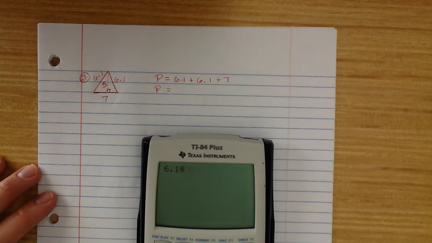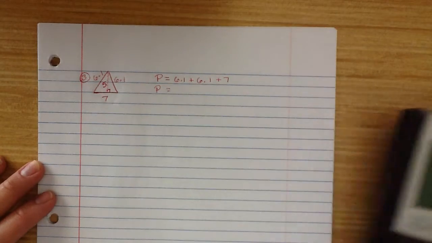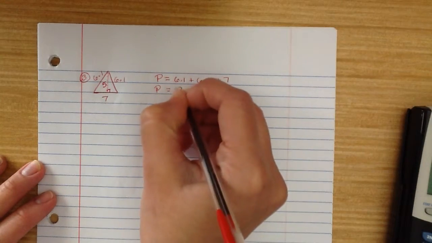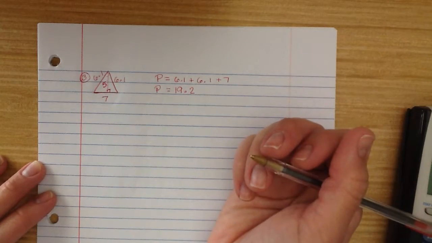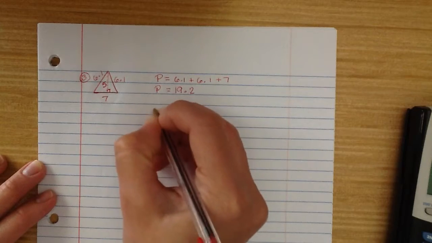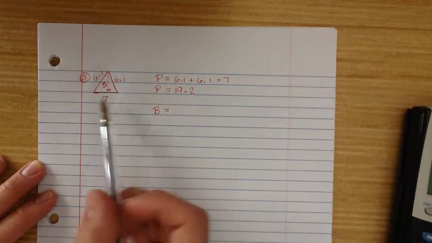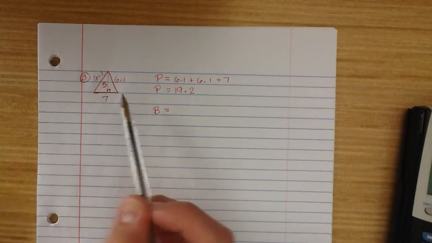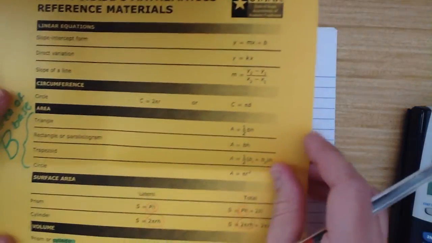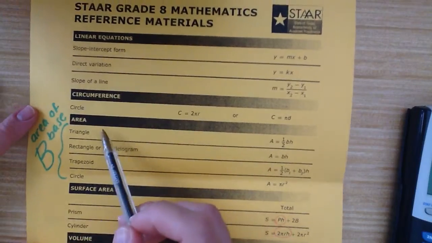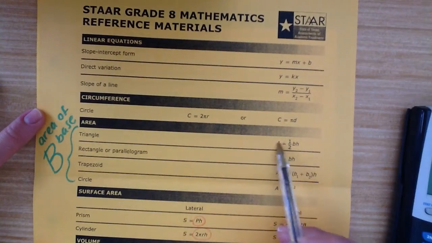Let's go ahead and put this on our calculator. And we're going to get that our perimeter is 19.2. That is the perimeter of the base. Now step 4 is to find the area of the base. So let's think again about what shape we have. We have a triangle, which means you have to go back to your star chart and find the area of the triangle, which is 1/2 base times height.